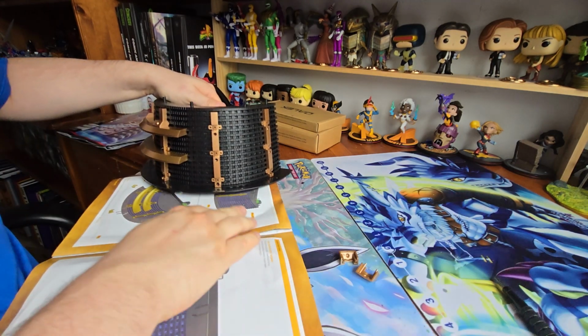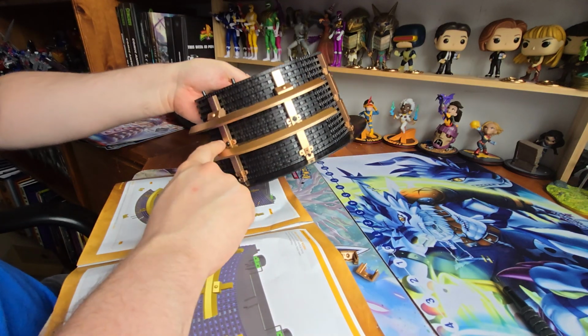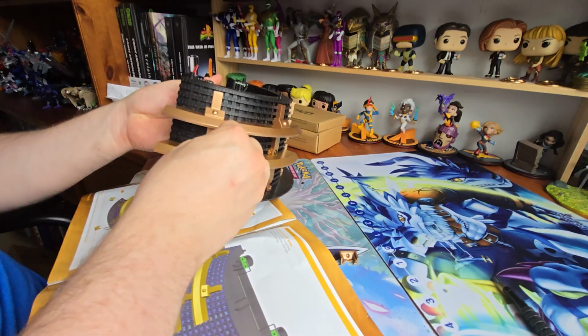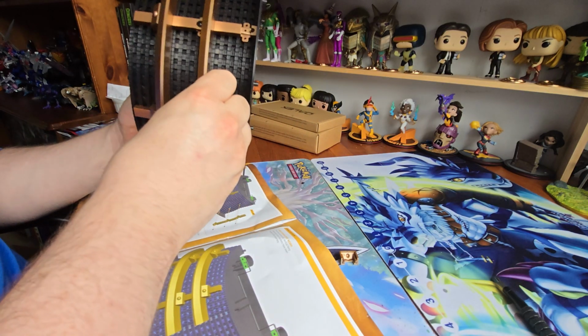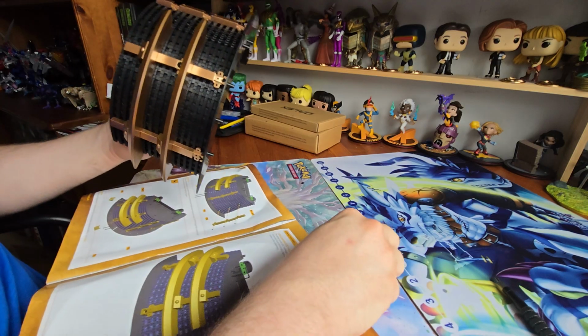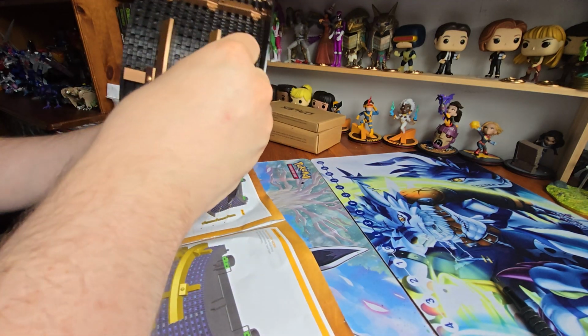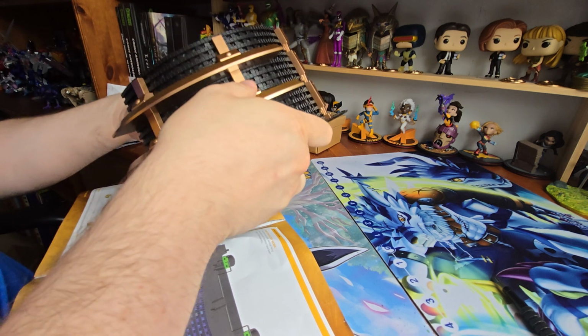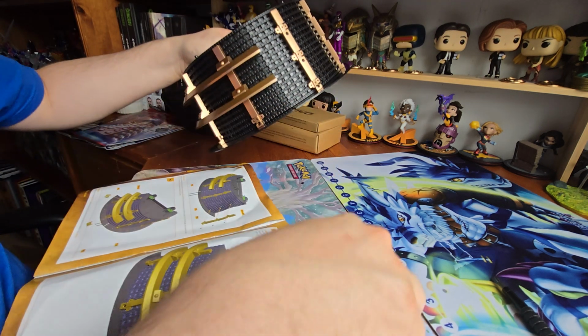Then we have two screw covers which are going to cover these 2 points here. We'll slide and push nice and firmly into place. Same the other side. Those two done.